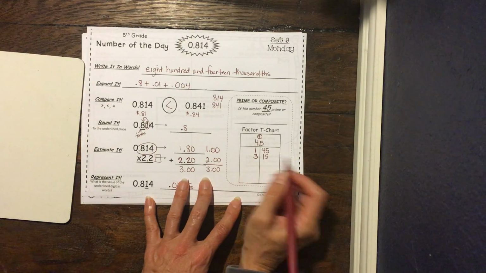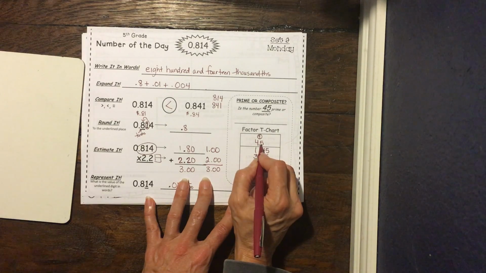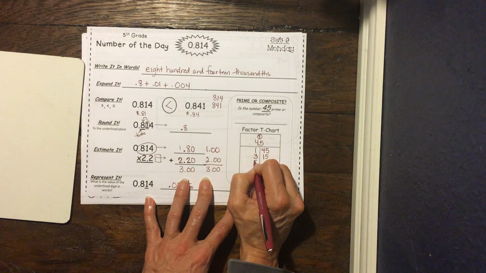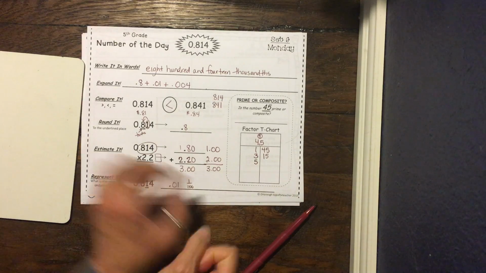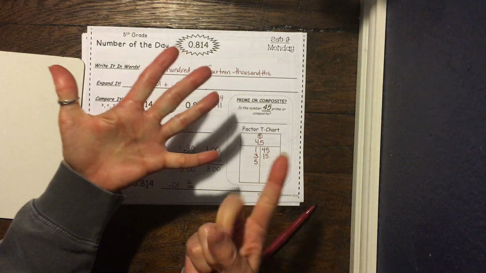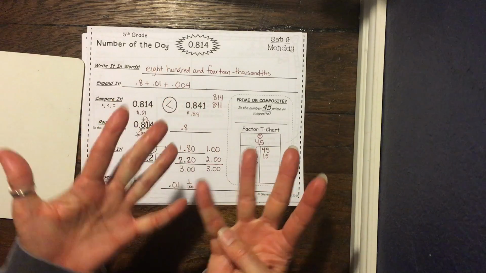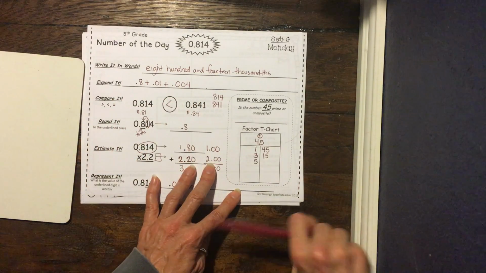Next would be 4, it's even, so it's out. Next would be 5. Well, guess what? This number ends in a 5, so we know that 5 is a factor. So 5, 10, 15, 20, 25, 30, 35, 40, 45. So we know 5 times 9 is 45.